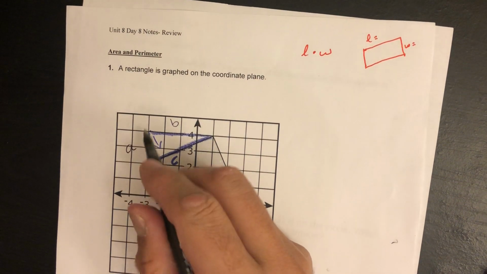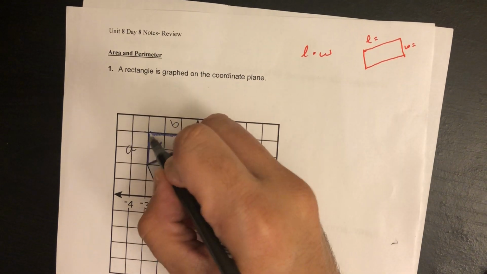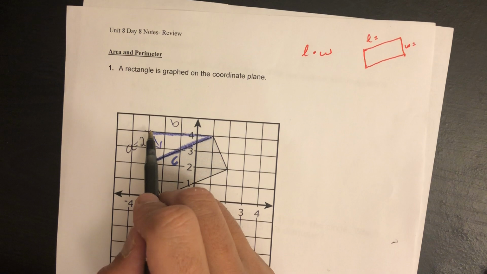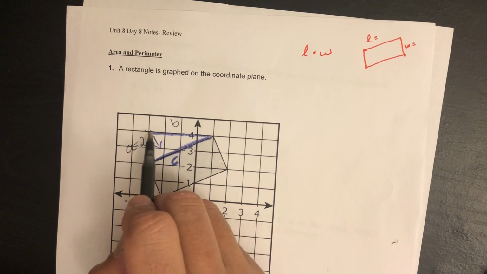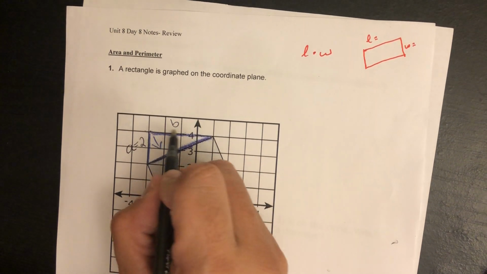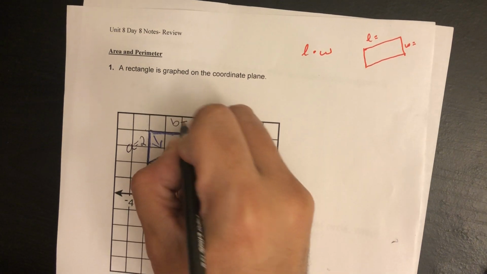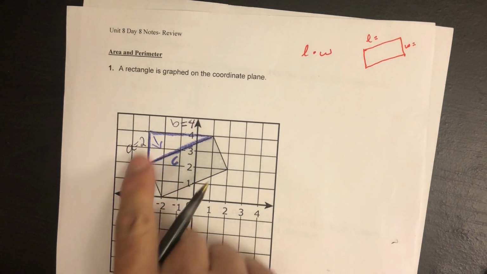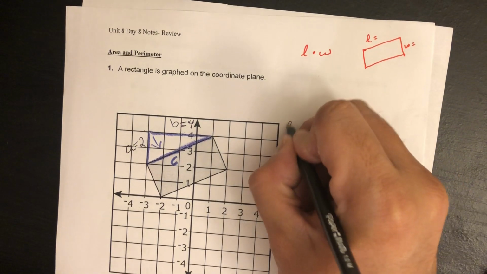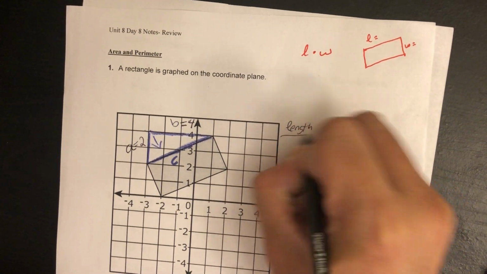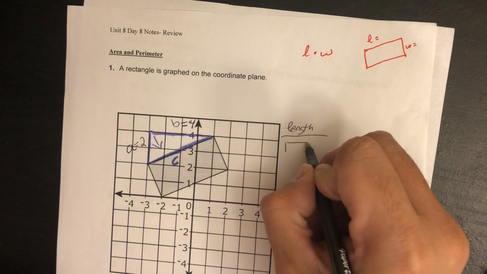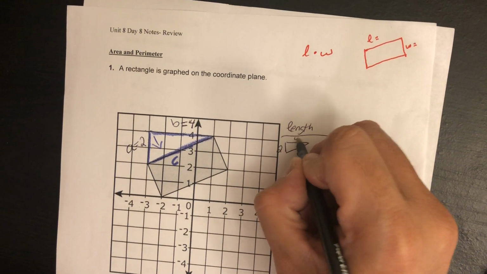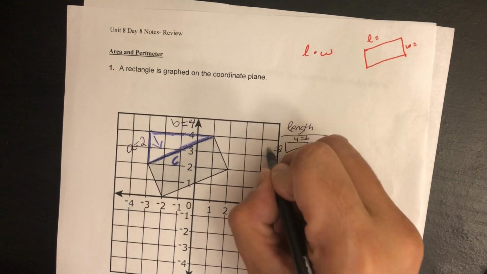Thankfully, A is a vertical line, so I can go 1, 2, that's 2 units. And then side B is going in a horizontal direction, so I can go 1, 2, 3, 4. So side B is 4 units. Okay, so here's that shape. So I'm going to go ahead and work it out here. So we said this is C, this is 2, this is 4, that's B, and that's A.